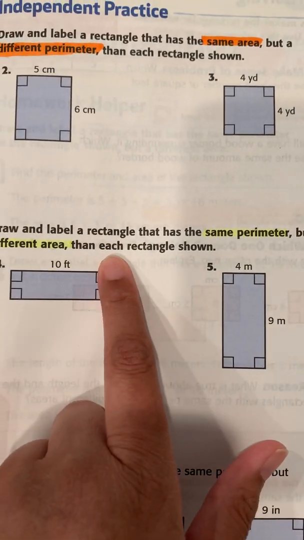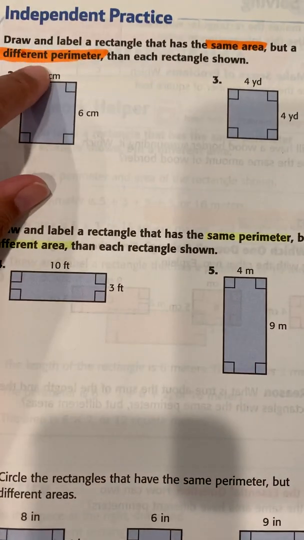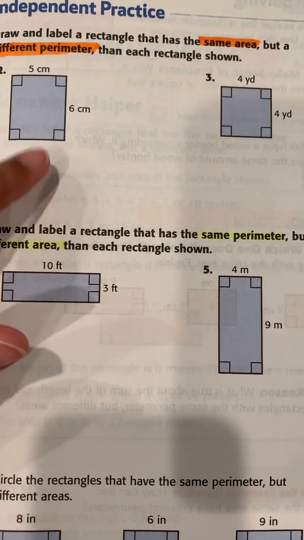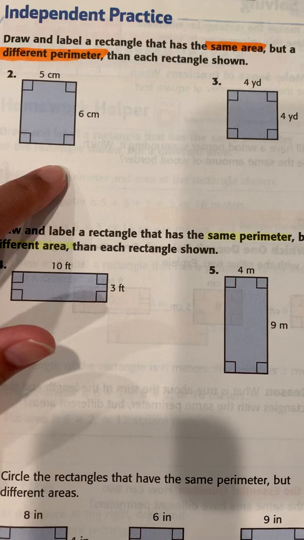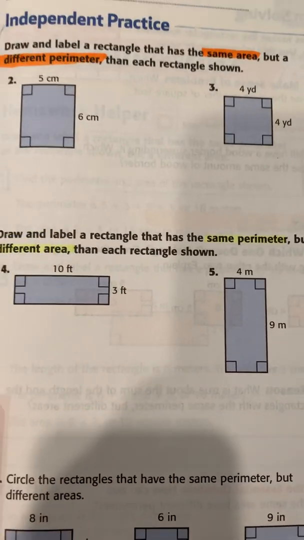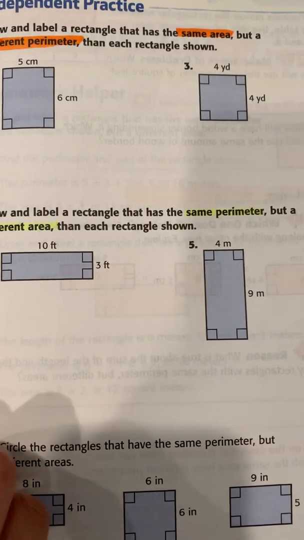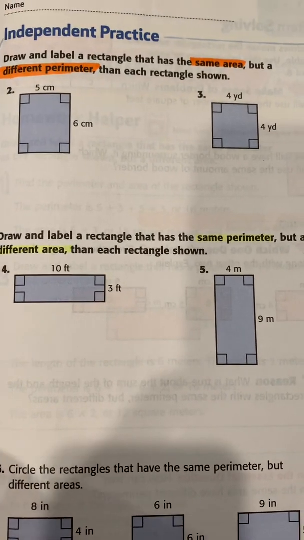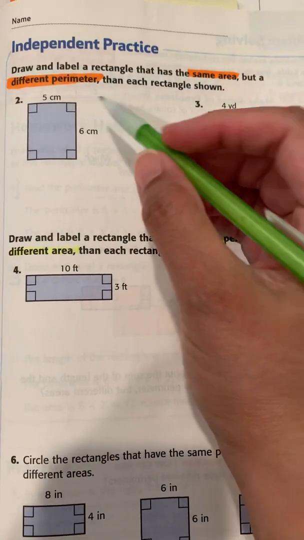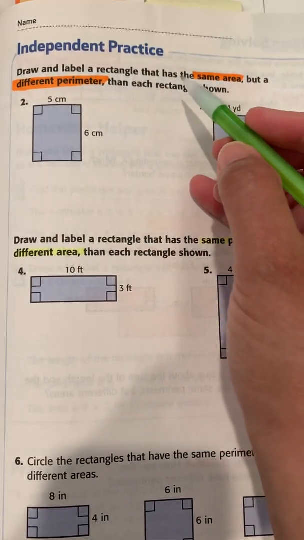So if we're not reading the directions and we're just assuming we just have to do 6 times 5, well, that's not what they're asking you to do. Okay, so you have to be very careful with your direction reading. Okay, so let me pick up my pencil here. Okay, so here I have to draw and label a rectangle that has the same area.